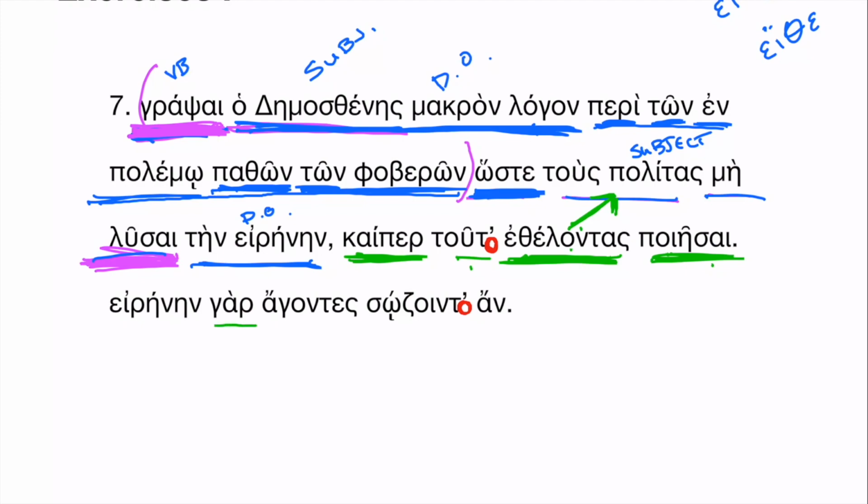All right, let's finish it off. For agontes, now that's another present active participle, but now nominative, plural masculine, for conducting peace, for keeping peace, sodzointo an. Again, our main verb here is in the optative. We have the optative, but now we have an. So this is present, optative, middle or passive. I think it's passive. For conducting peace, they would be saved. For keeping the peace, they would be being saved. The idea of a present optative in there. For conducting the peace, for keeping the peace, they would be being saved.